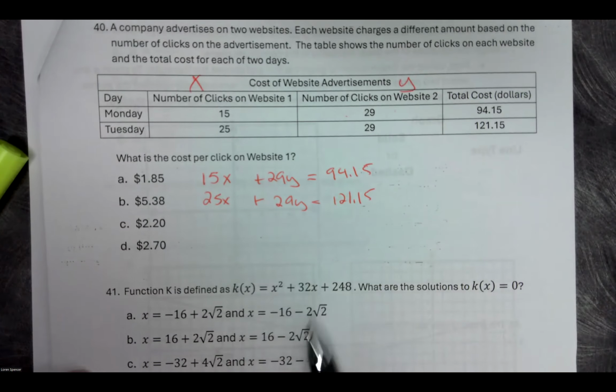This is my X, this is my Y, and we're looking for website 1, which we said was our X's, so our answer choice is this. Notice they tried to trick you by putting in the Y, but it's not there. That's the Y value, and that's not the X value. We wanted the X. So our answer choice of 40 is D.